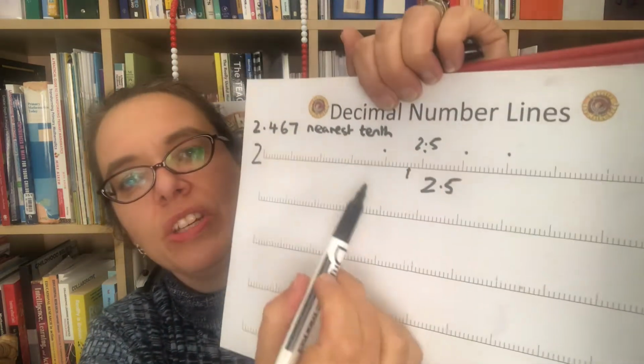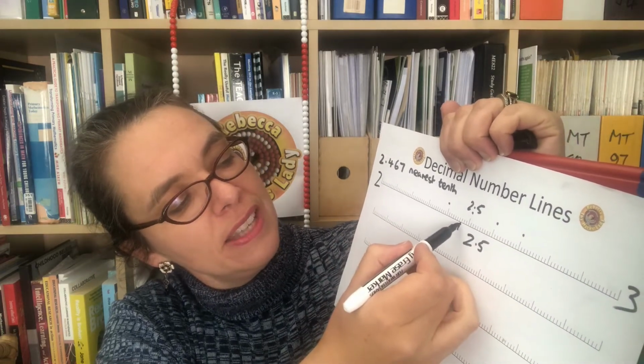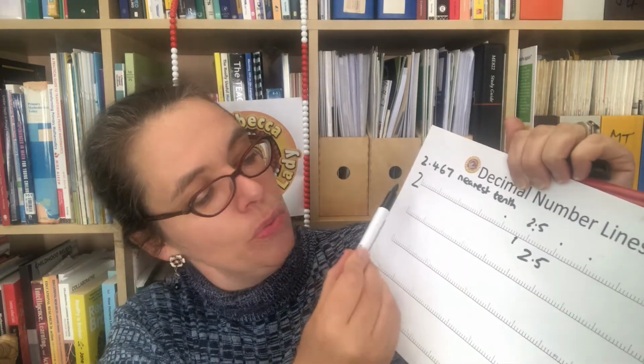We're saying which of the small sections is it closest to, and that would have turned out to be 2.47. And we could also round it to the nearest whole number, and it's going to be 2 because it's closer to 2 than 3, and we can measure that. So if children have deeply understood their decimal numbers, they're going to be able to cope with this topic.